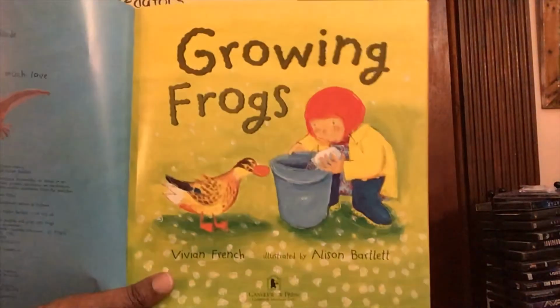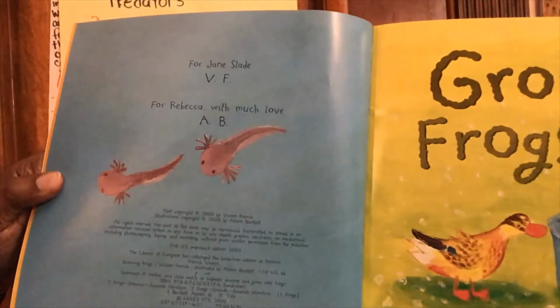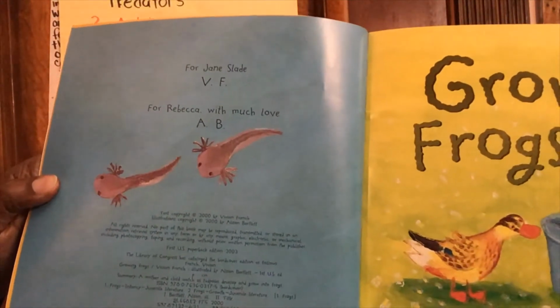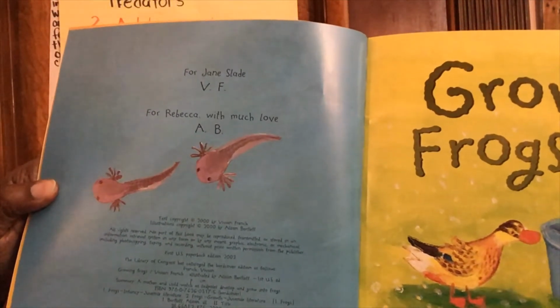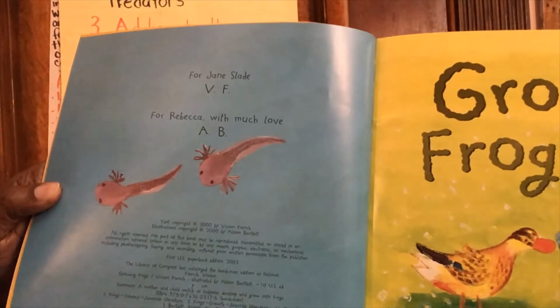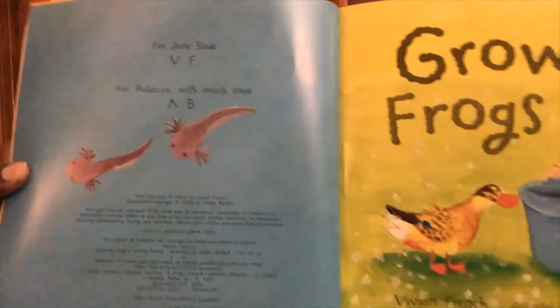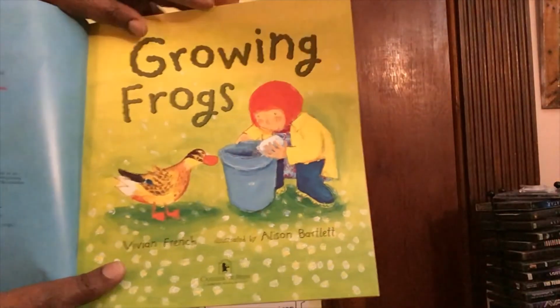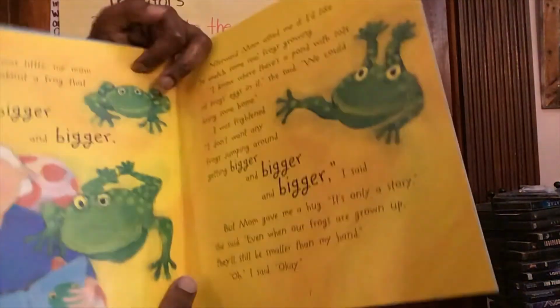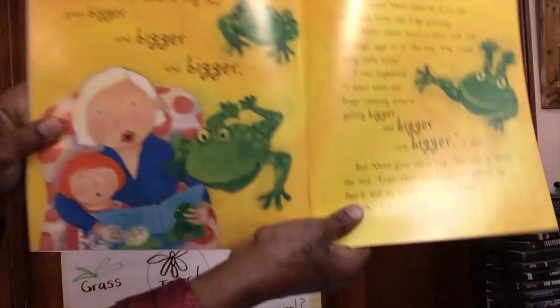Okay, not only do we have a title page, we have a dedication page for Jake Slade. This is from the author, VF. For Rebecca, with much love. This is from the illustrator. Okay, we haven't seen a dedication page in a while, friends. Oh, look at this great picture.